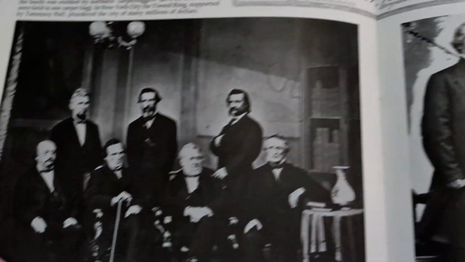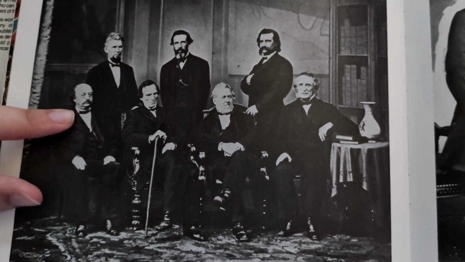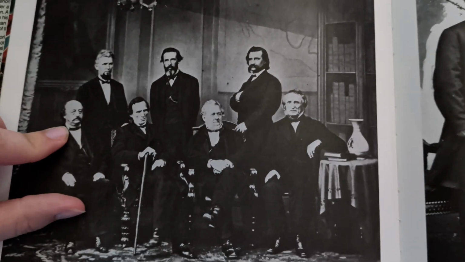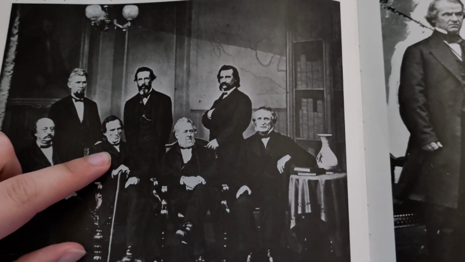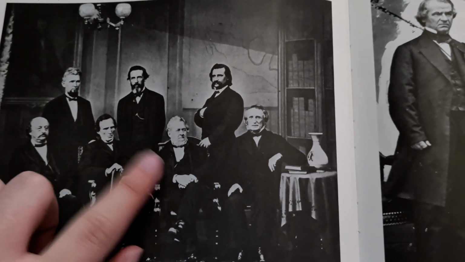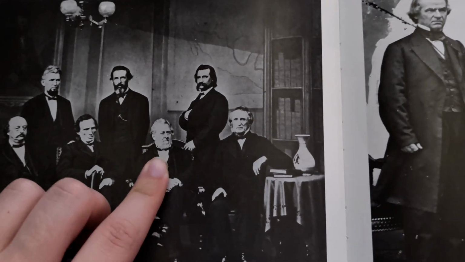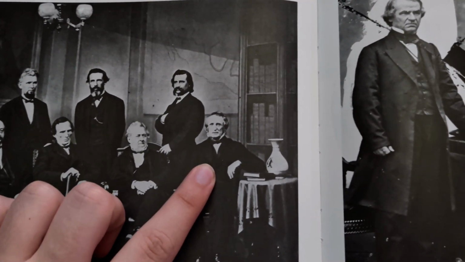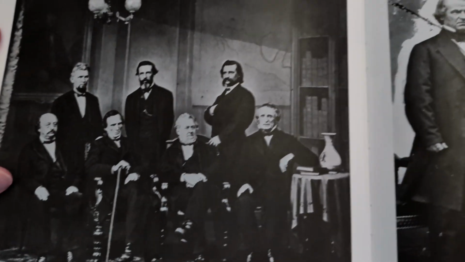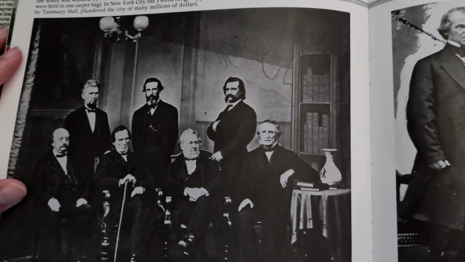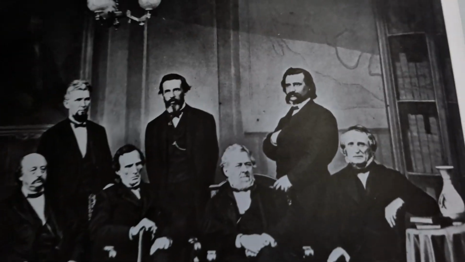And then seated, left to right, are Benjamin F. Butler from Massachusetts, Thaddeus Stevens of Pennsylvania, Thomas Williams of Pennsylvania, and then John A. Bingham of Ohio. These are pretty important people, and very fancy.